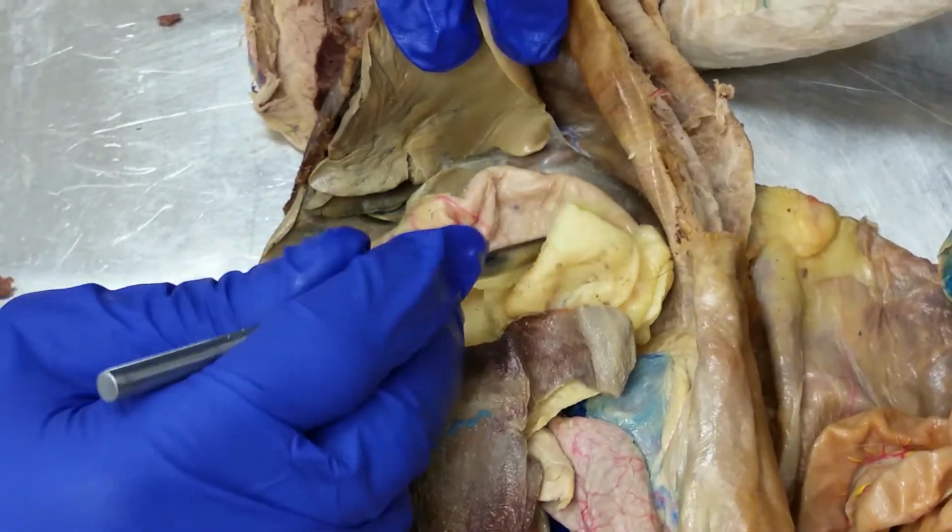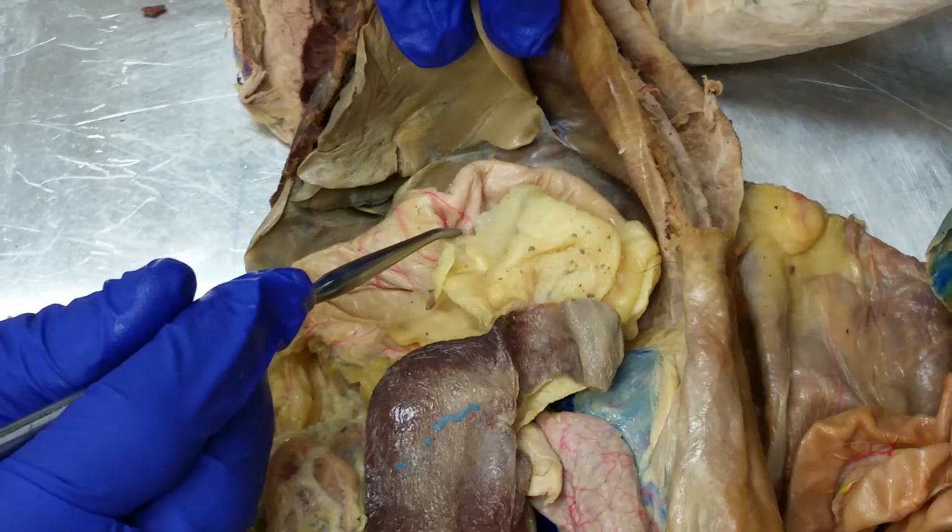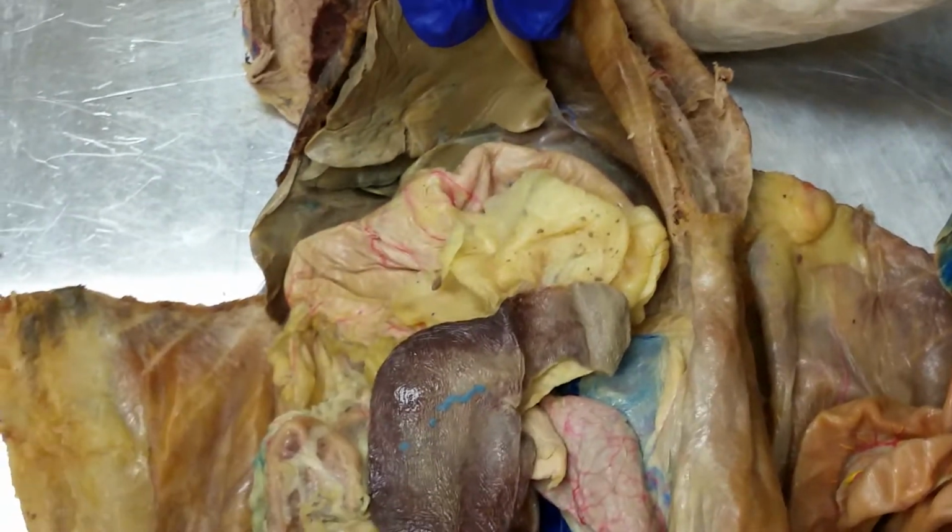So if I put a pin here, usually I don't ask about the cardia, okay, because it's a very small little thingy.